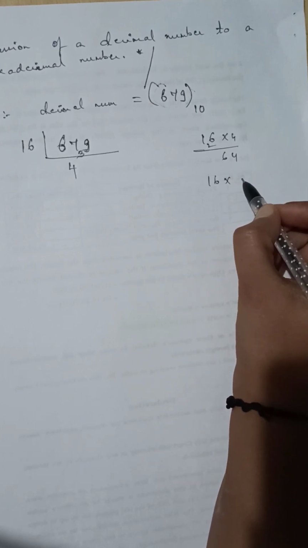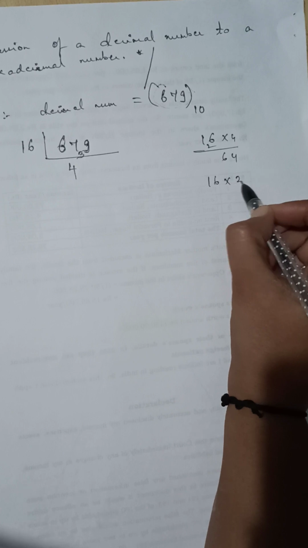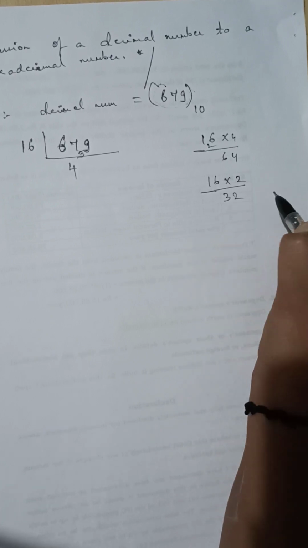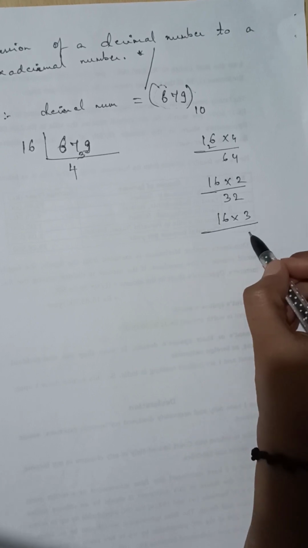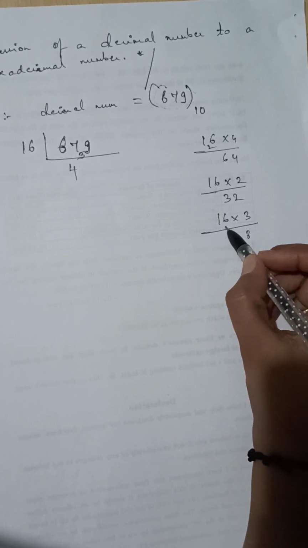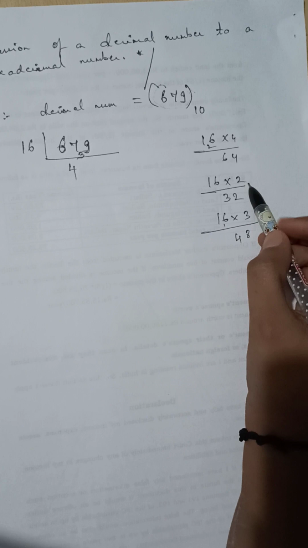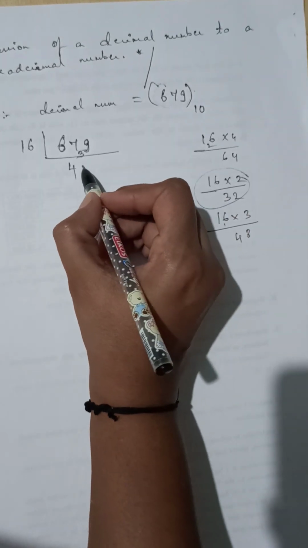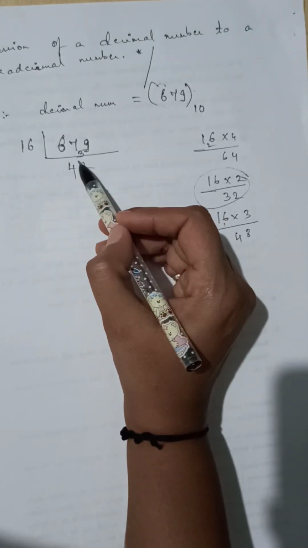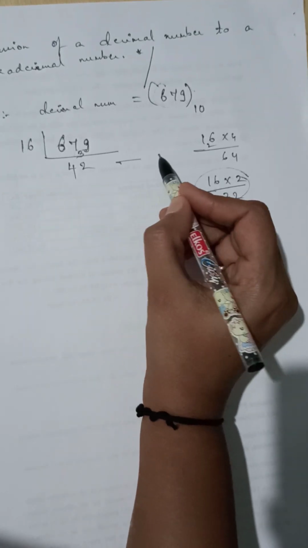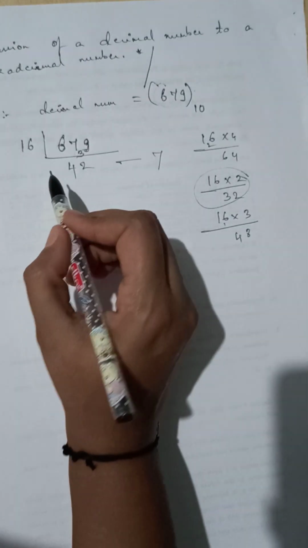What are the factors? 16 twos are 32, right? If I go for the next step, 16 threes are 48. So we will take 16 twos are 32. So what will be the remainder? 7, isn't it? So 7 is the remainder.